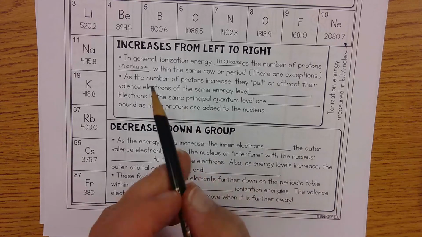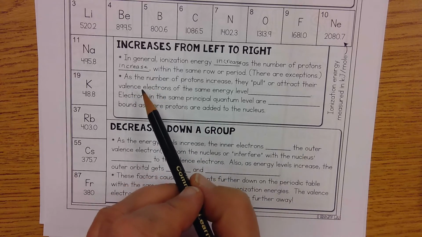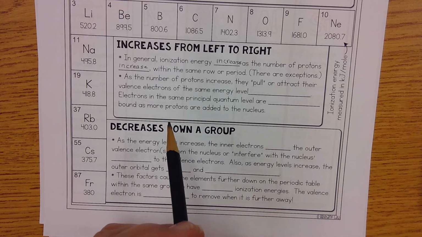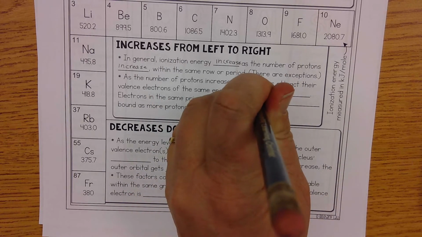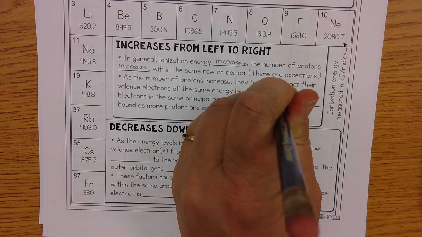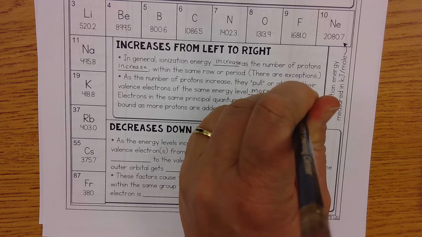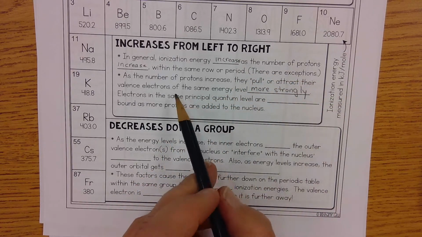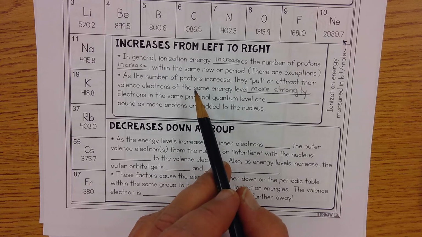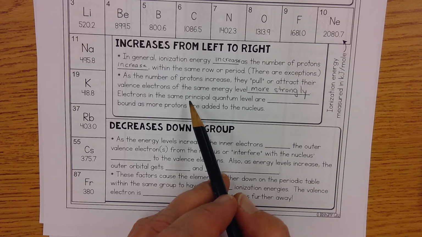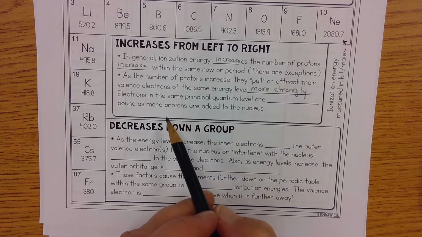This is because as the number of protons increase, they attract more strongly. More protons means more positive charge, and so they're going to pull stronger on the electrons because there's more of them, right?